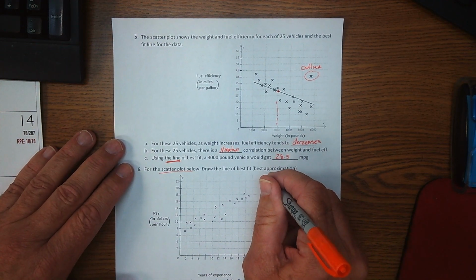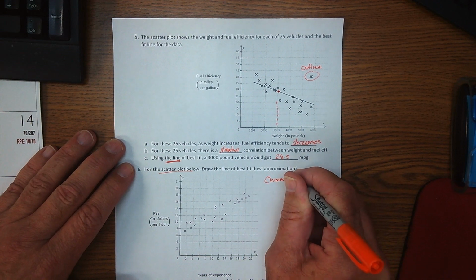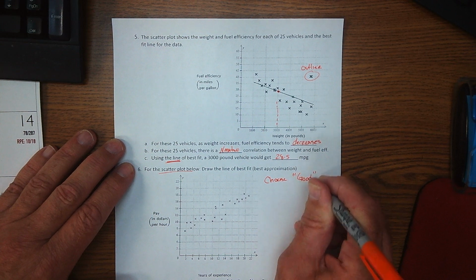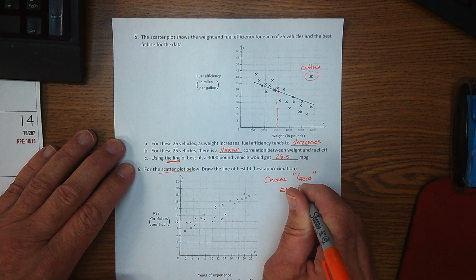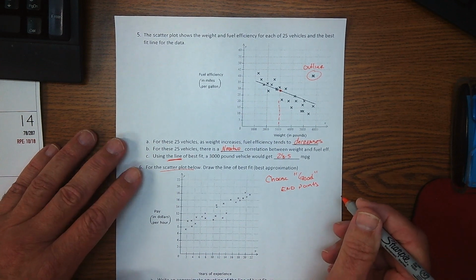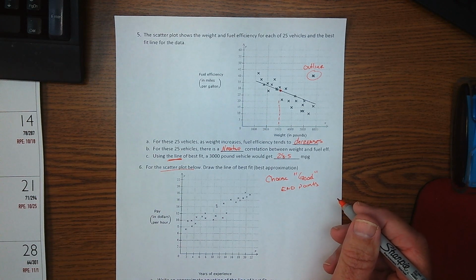You need to choose really good endpoints. The better you do on choosing endpoints, the easier it's going to be to get an equation.